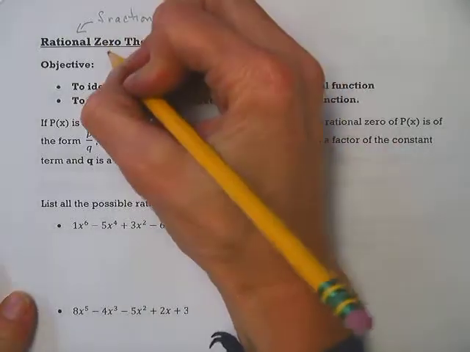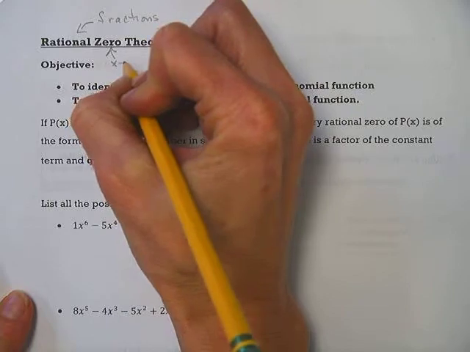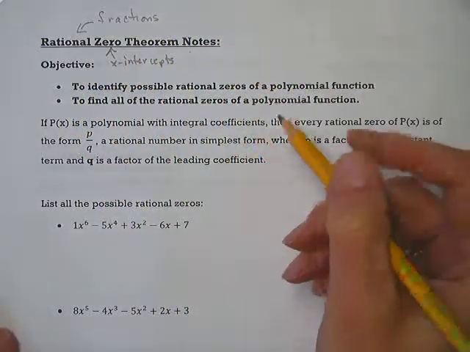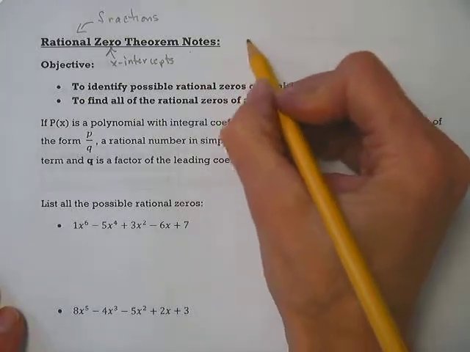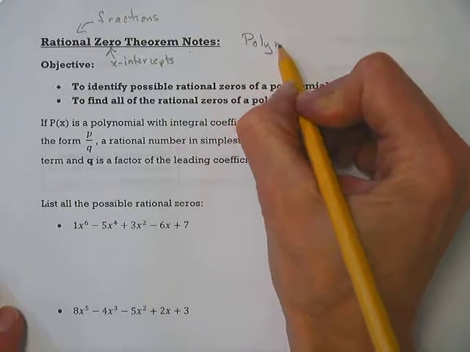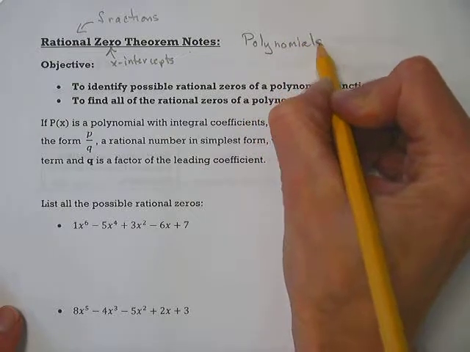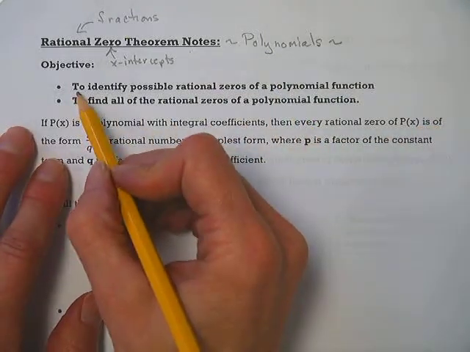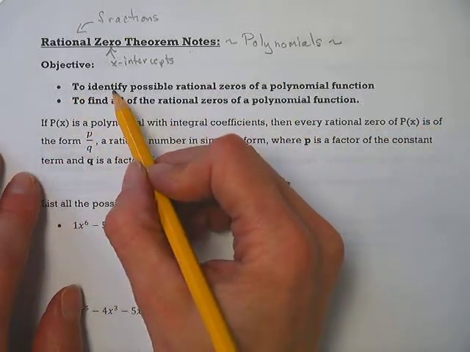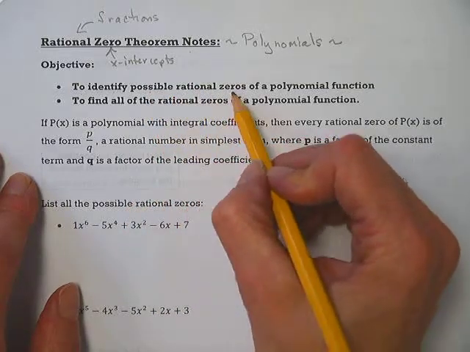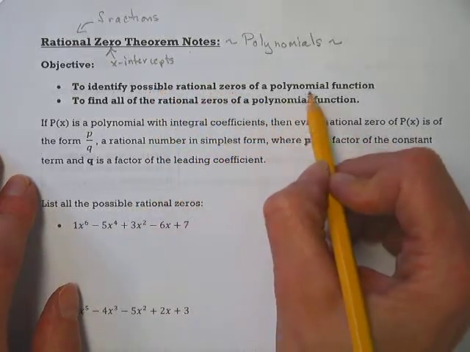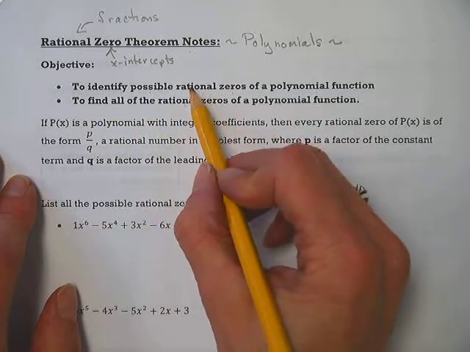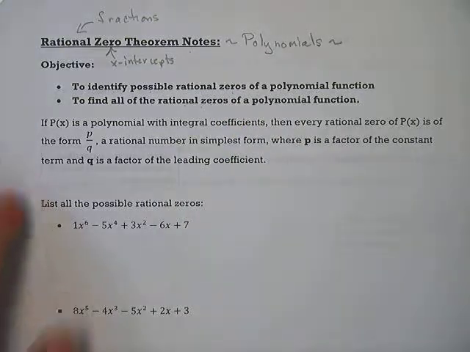0, that's where it crosses. Those are x-intercepts. And all of this has to do with polynomials. That's what this whole chapter is about, polynomials. So what we need to do today is be able to identify possible rational zeros, not specifically, but possible ones of a polynomial function, and then actually find all the rational zeros.